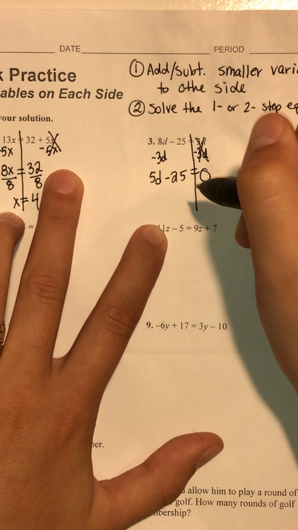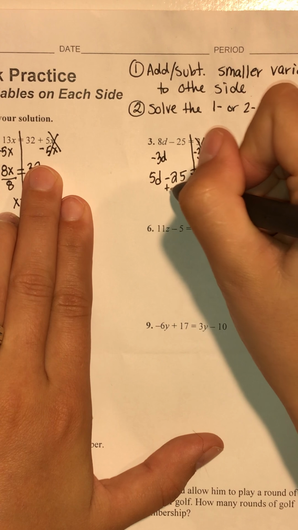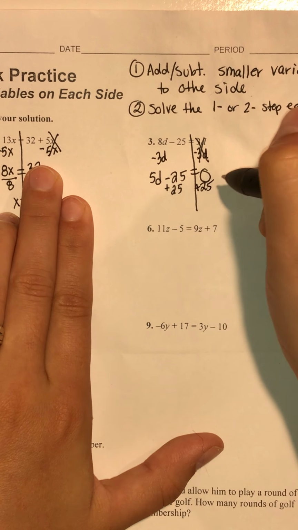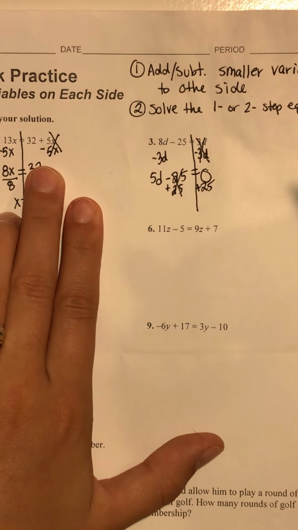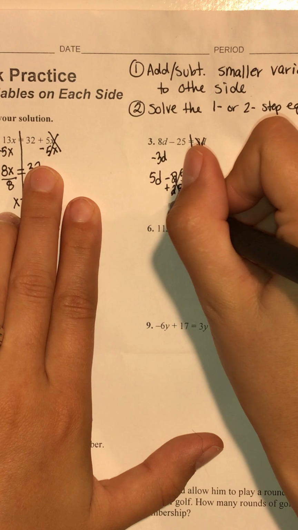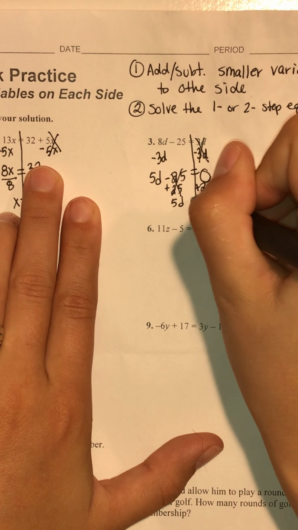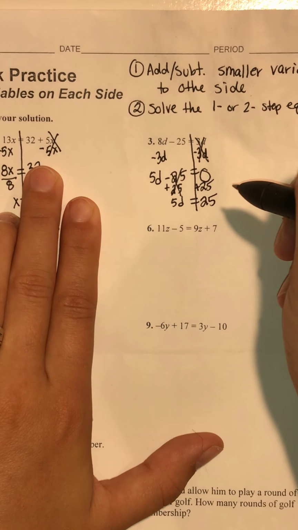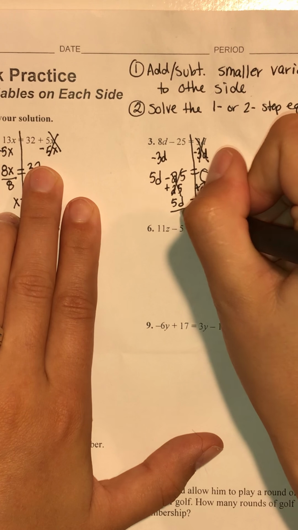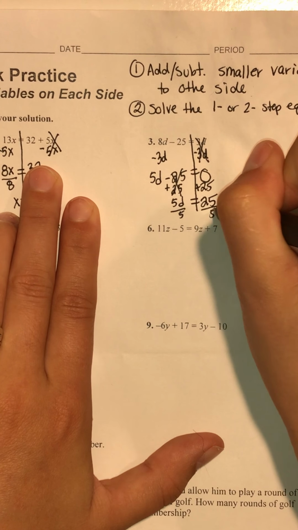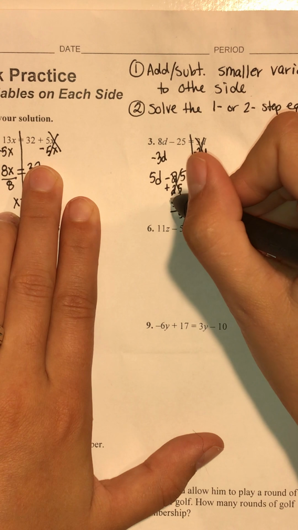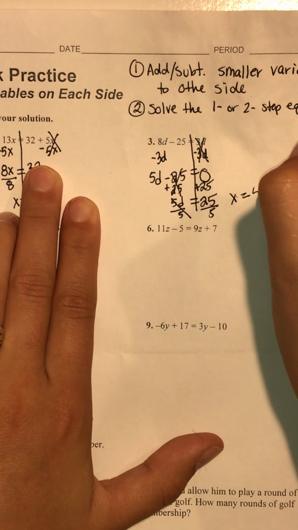And now I have a two-step equation. Eliminate the number without the letter, so let's add 25 to both sides. It cancels on the left, and I drop down 5D equals 0 plus 25, which is 25. And then divide by 5 on both sides, and I get that D equals 25 divided by 5, which is 5.